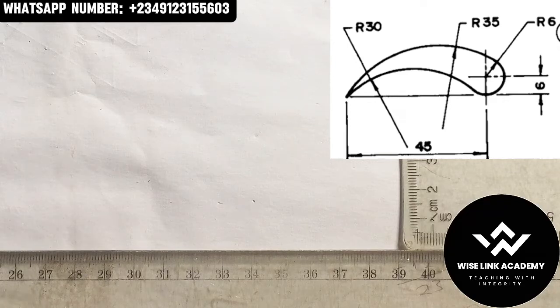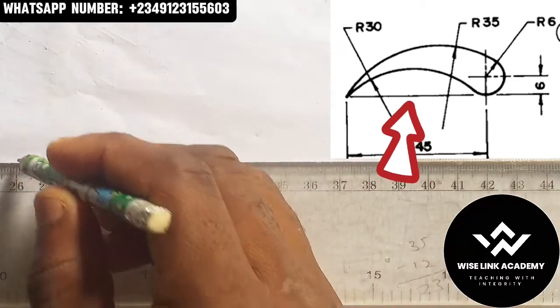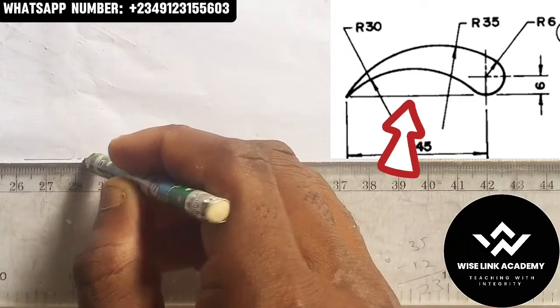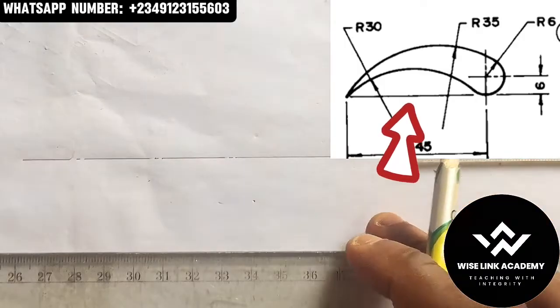My very first task now is to draw a horizontal line. So I'll pick my t-square this way. I'll pick a point here. I'll draw long one, short one, long one, short one, as you can see.